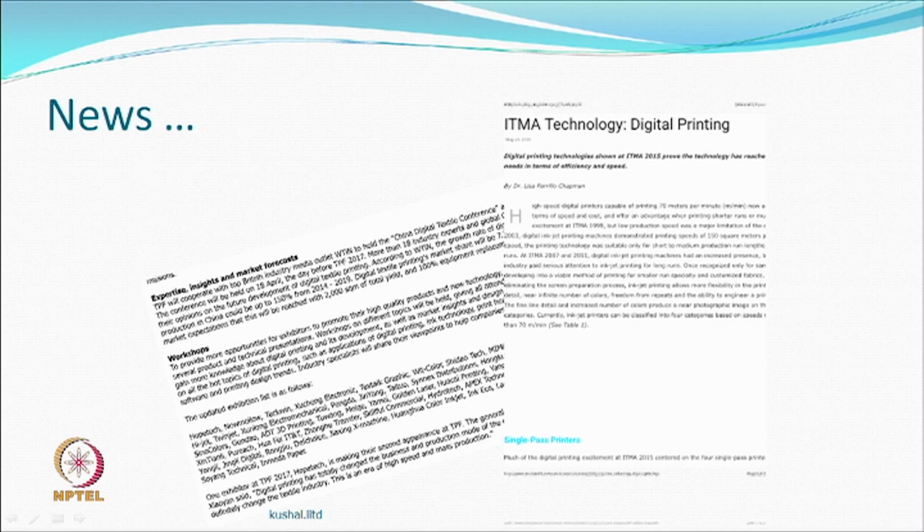Looking at what is happening at ITMA, it appears the interest in this printing technology is growing at a faster pace. If we get a chance, we may visit one of the digital textile printing houses here and see how they earn. But of course, if you are printing hydrophilic fibers, then the washing and steaming fixation also have to be done. So, printing is only one part then. If you are doing pigment, then that is the last process, you can go straight.